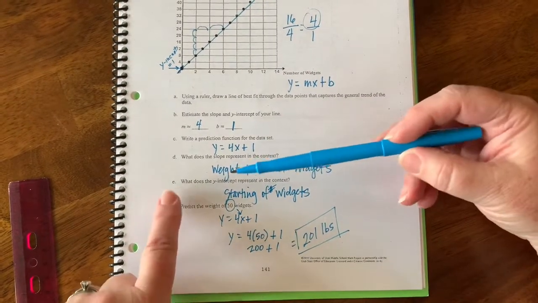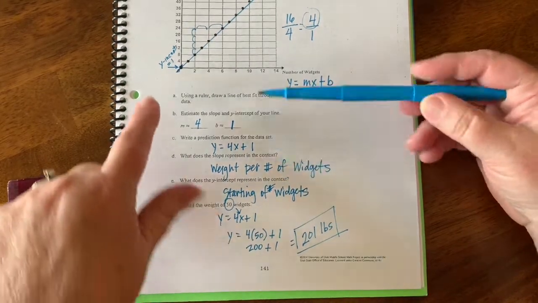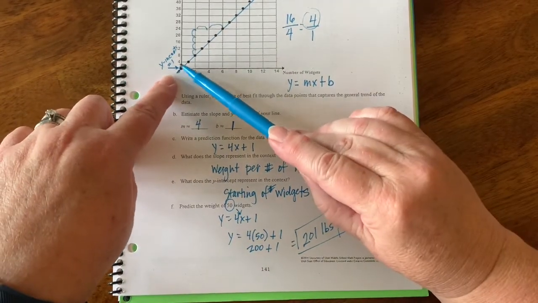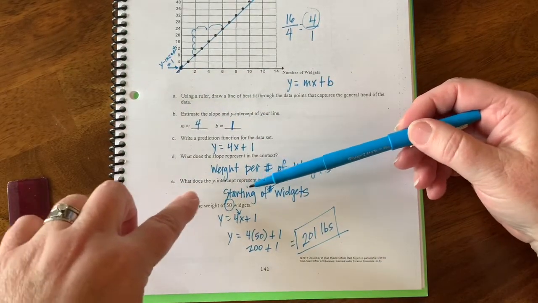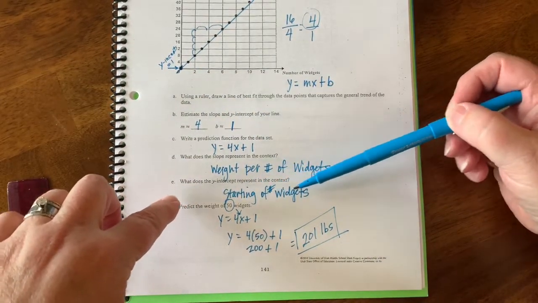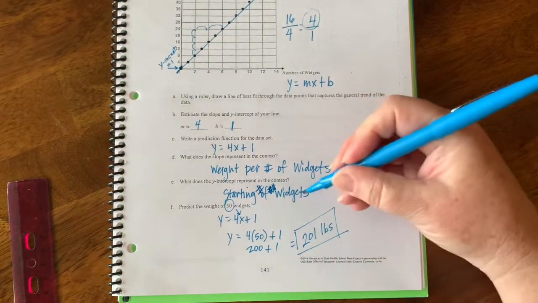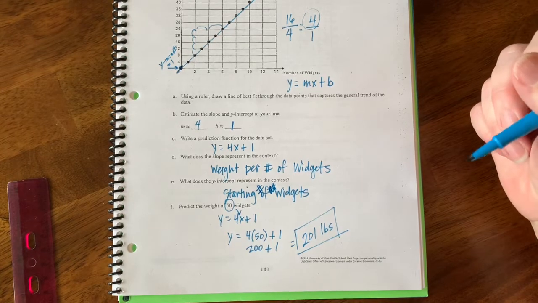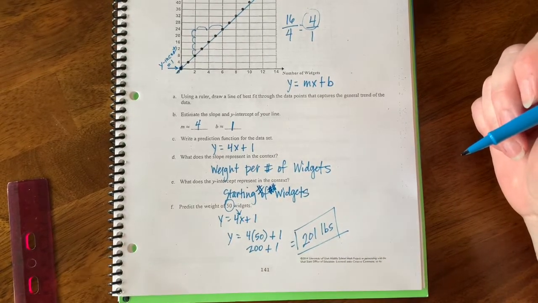Anyway, so E is, what does the y-intercept represent in context? Okay, so this is our y-intercept, and remember, we had it as 1. So the context is, it's the starting number of widgets. So starting number of widgets. So that is what E is. Now, I already wrote this in when I realized that I had cut off half the page.